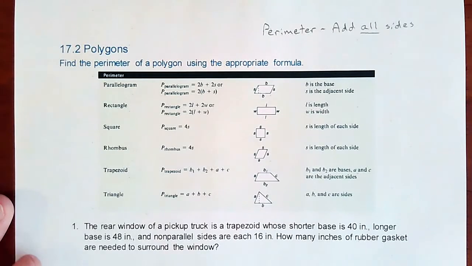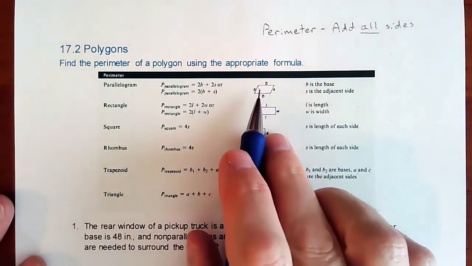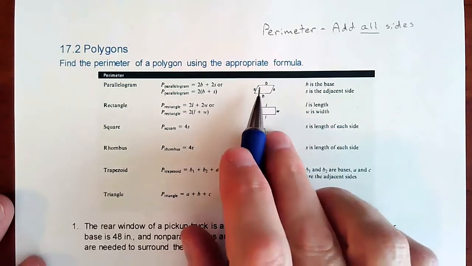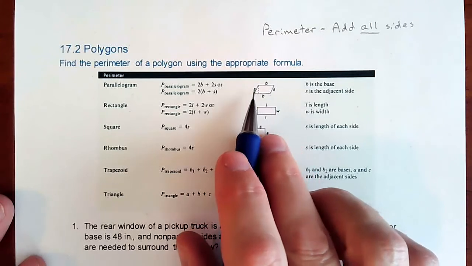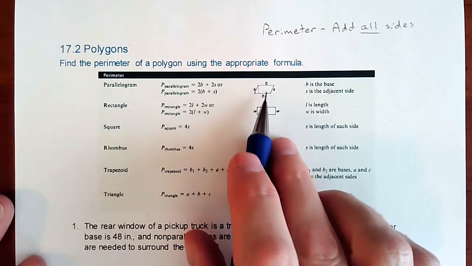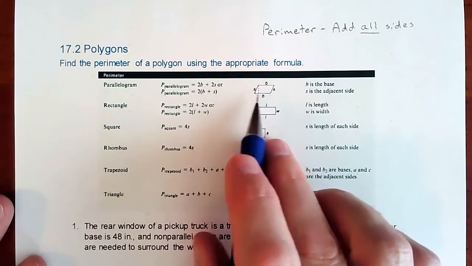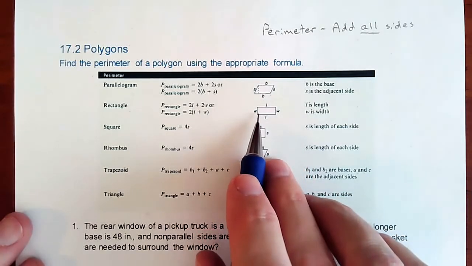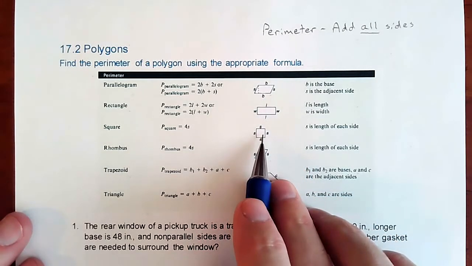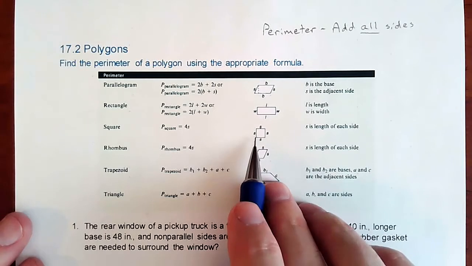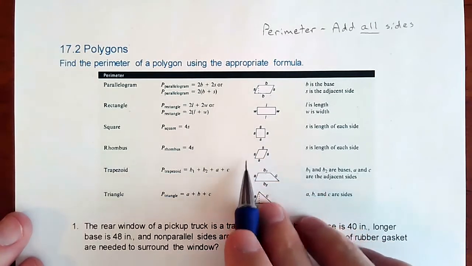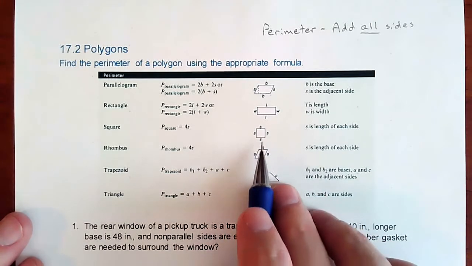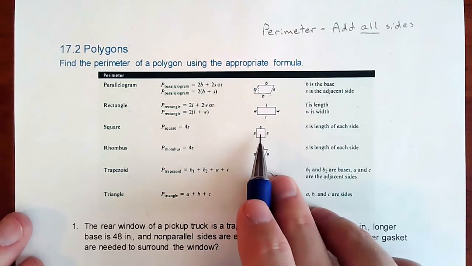So we have some shapes that we're going to talk about. We have a parallelogram, which is kind of like a rectangle, but kind of off kilter, where the sides across from each other are the same. So all the sides opposite each other are the same. Same thing with a rectangle, they're now 90 degrees. A square and a rhombus are pretty similar to each other. A square has all the sides the same, so does a rhombus. This one's just not 90 degrees, so it's kind of an off-kilter square.